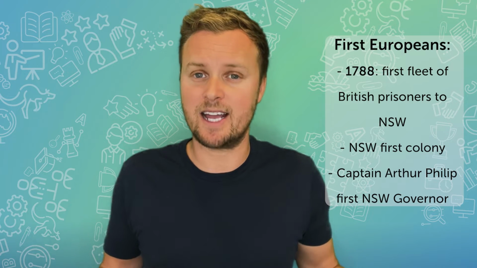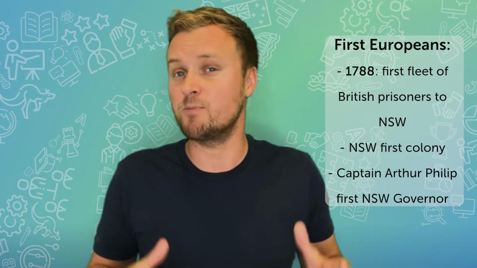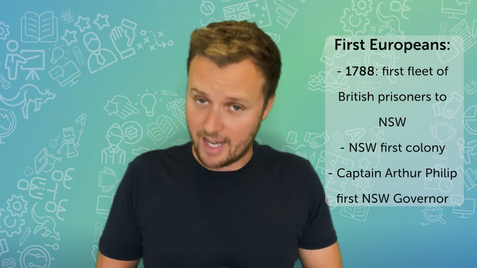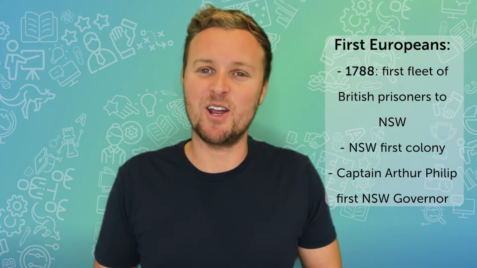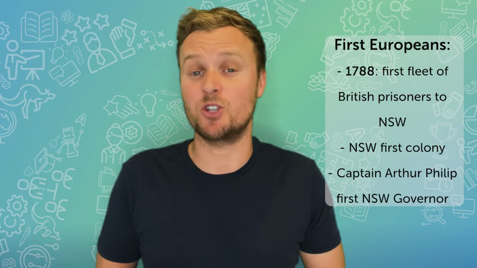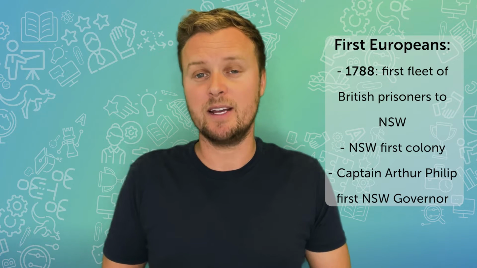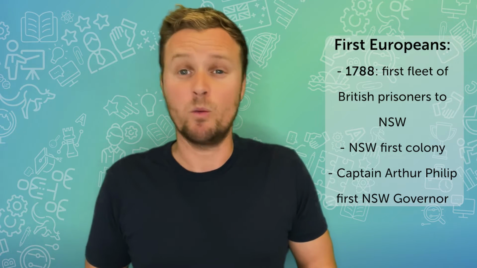In 1788, the first fleet of British prisoners arrived in New South Wales because British jails were too full. Yep, you got it right. Australia was originally England's external prison. New South Wales was the first established colony, and Captain Arthur Phillip was its first governor. With time, more and more prisoners and other people interested in a new adventure came here and established new colonies, which were something like new cities.